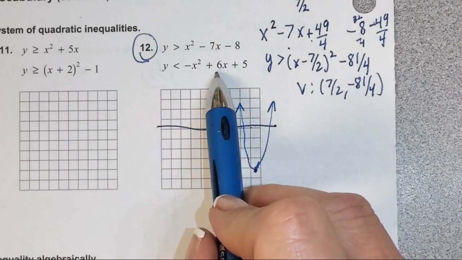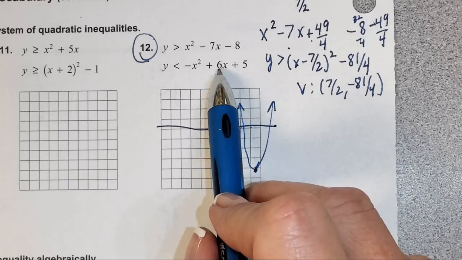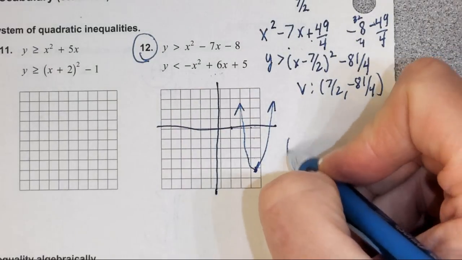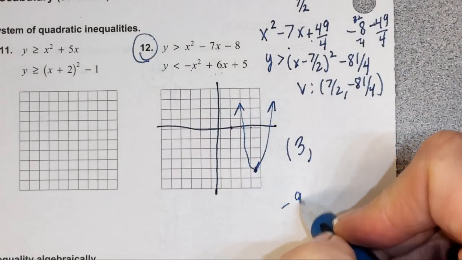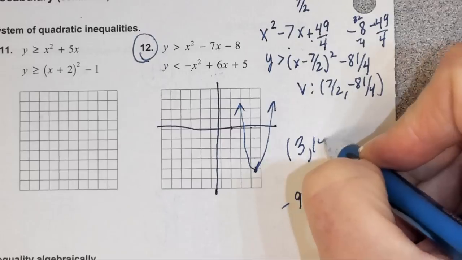For this one, though, I'm going to do negative b over 2a, because it's pretty easy to do. Negative 6 divided by negative 2 is going to be 3. Plugging that back in, negative 9 plus 18 plus 5, that's 9 plus 5, that's 14.